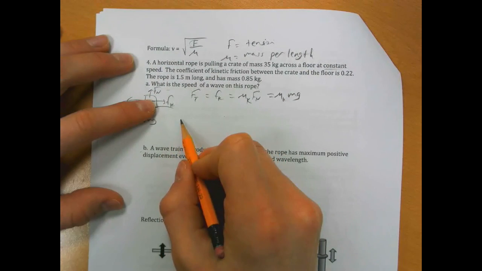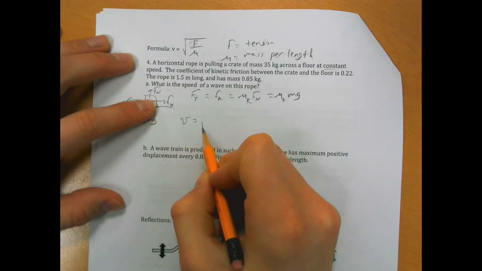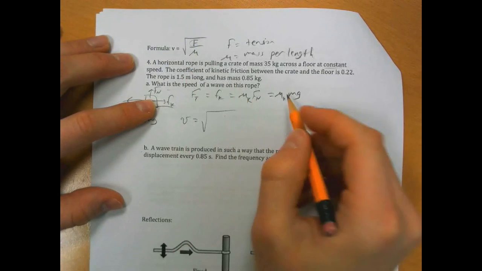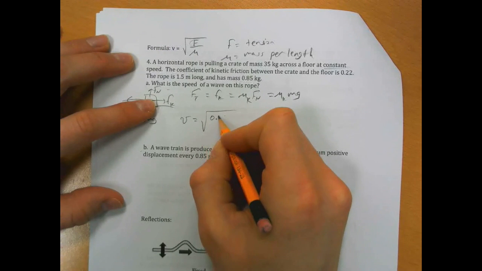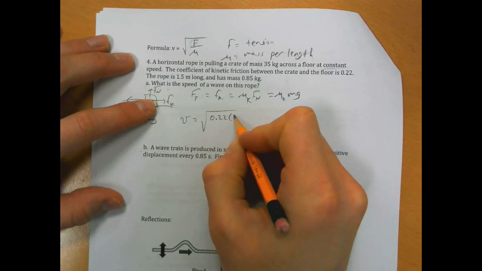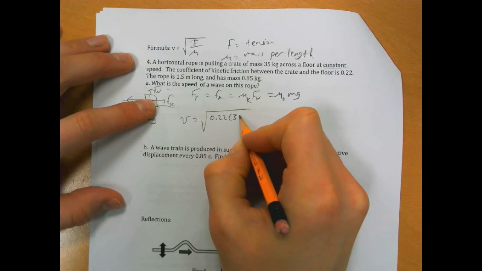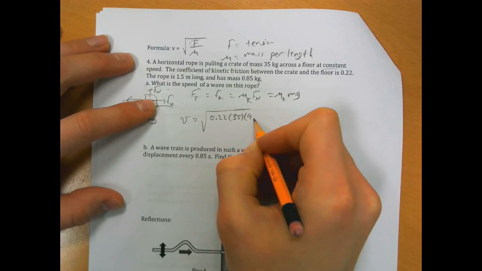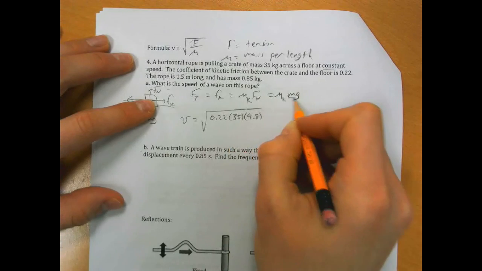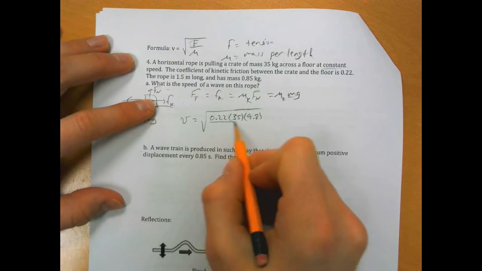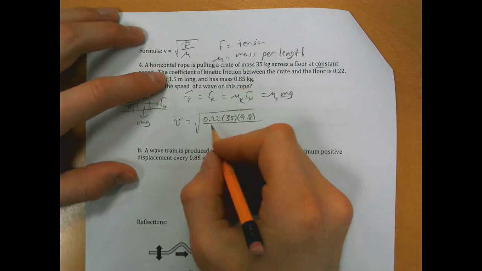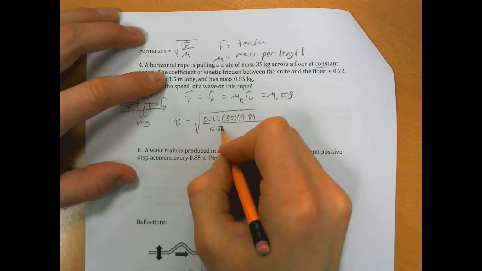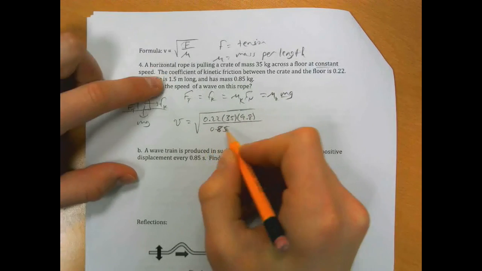So what's the speed of a wave in this rope? Well, it's equal to the square root of F, which is mu k m g, where m is the mass of the crate, divided by the mass per length of the rope. The rope has mass 0.85 and its length is 1.5.